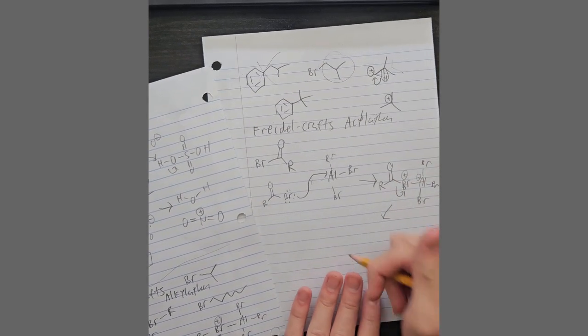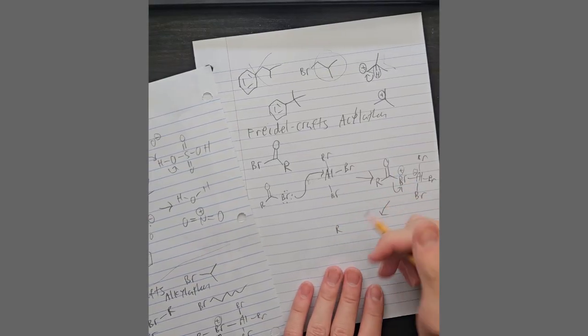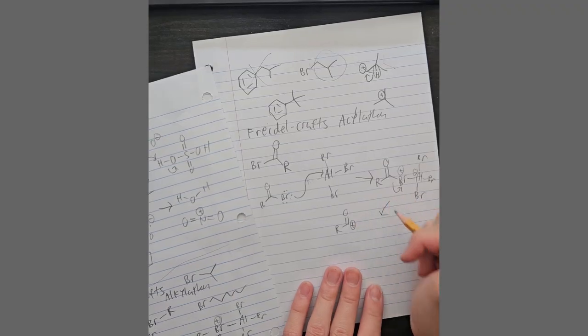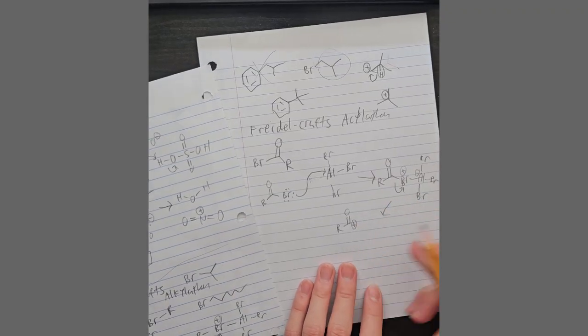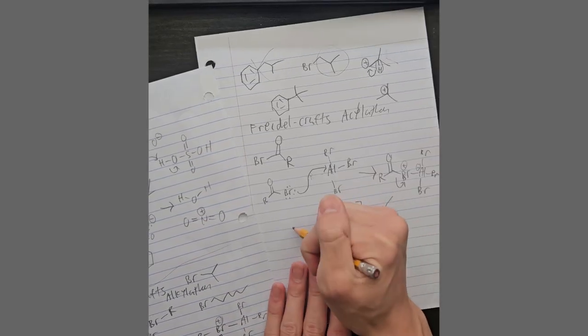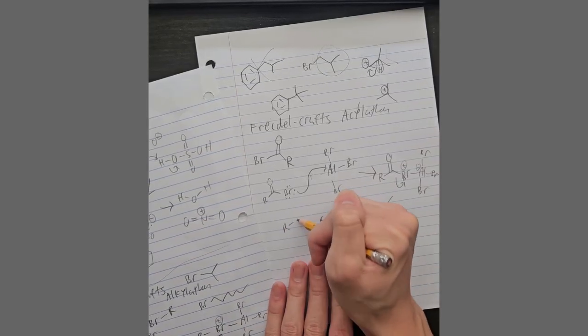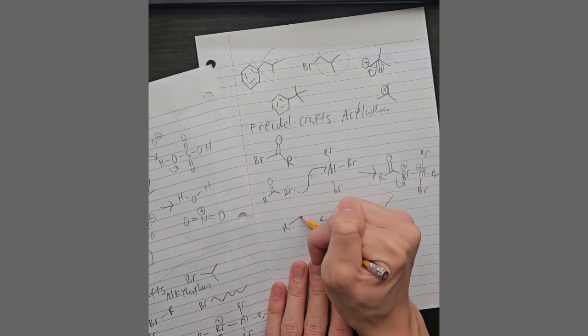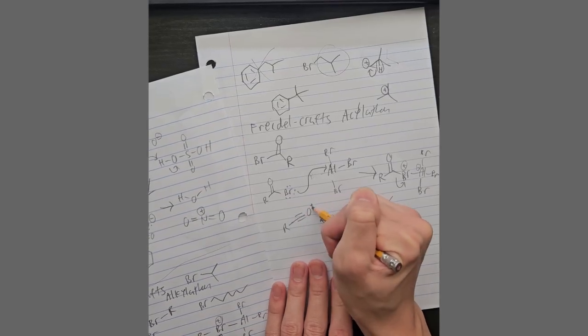And here you have your electrophile, which is going to do some resonance thing to turn into this.